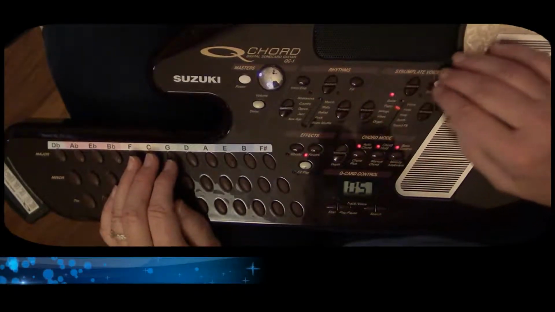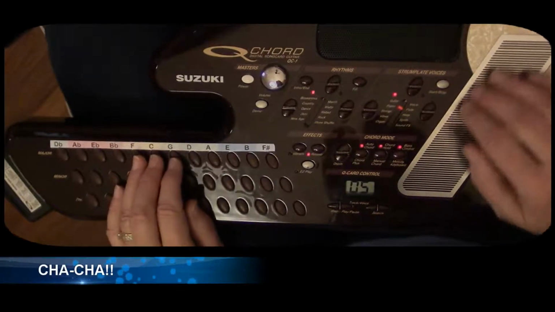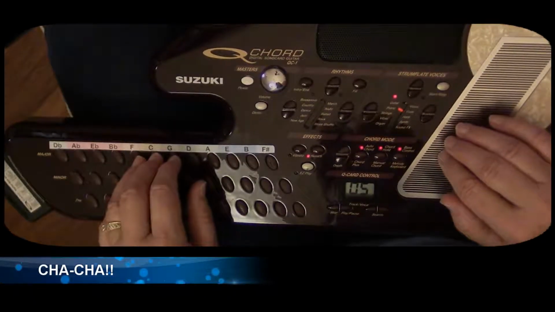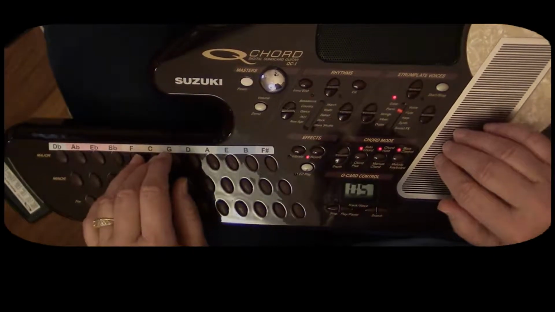The cha-cha on cartridge 1, rhythm number 5, felt the best to me and worked so well I didn't have to play the 3-5 phrase all the time.